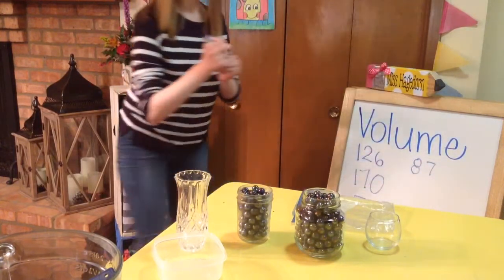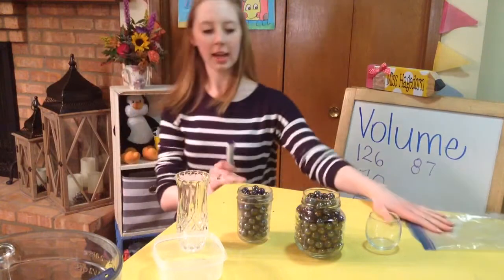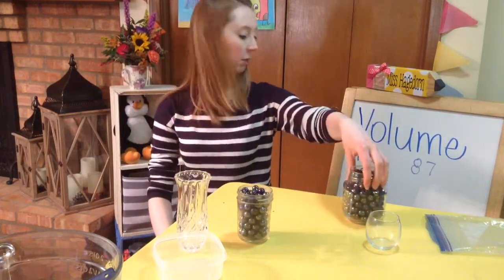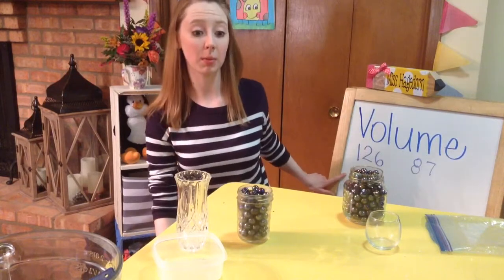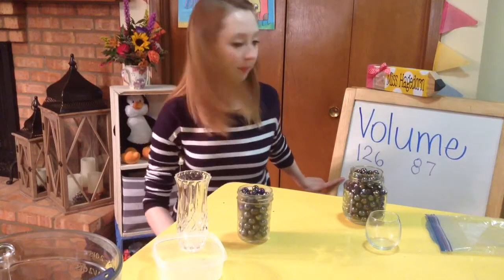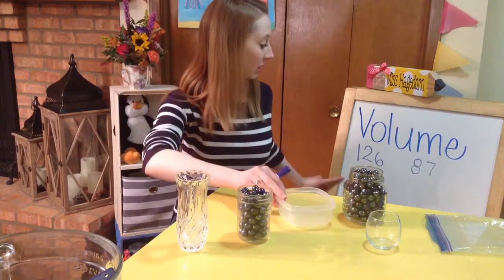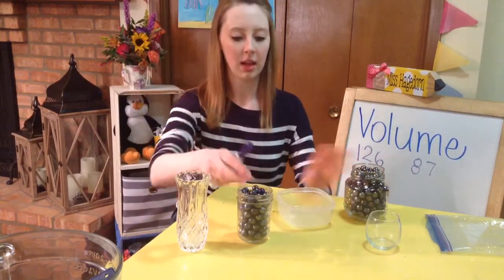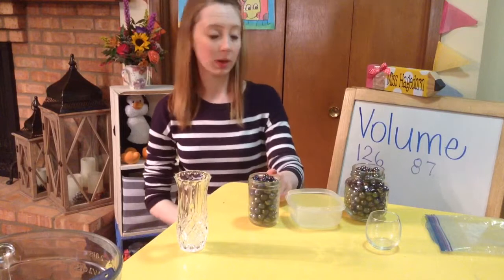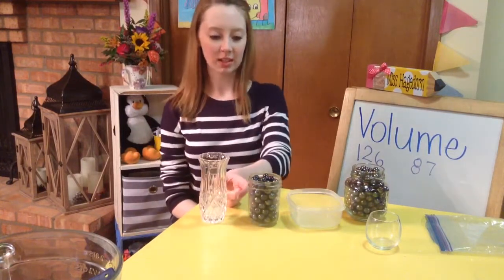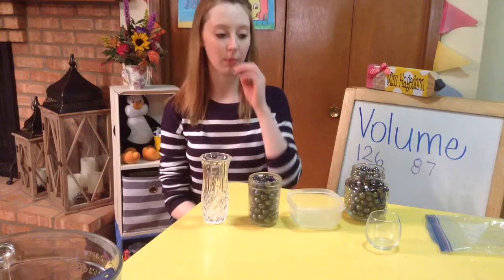So far, which has held the most marbles? This one hasn't. It had 170 marbles. Then which one? This plastic container, that one held 126 marbles. Then we had this glass, which held 87 marbles. And then last so far is this vase, which held 52 marbles.